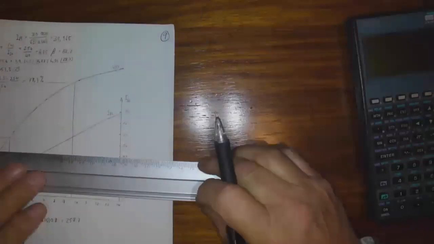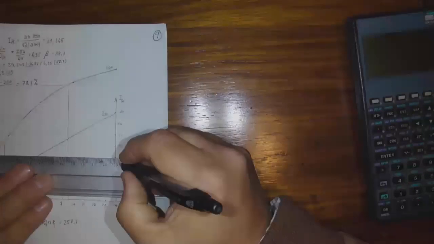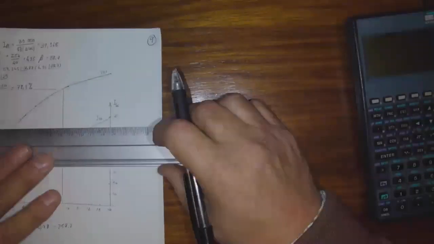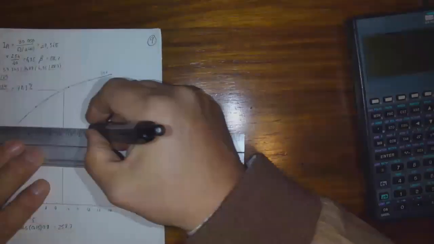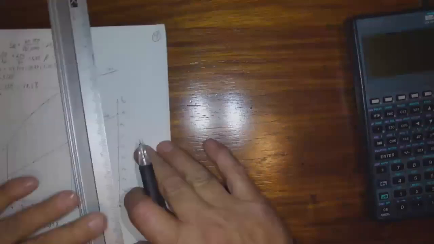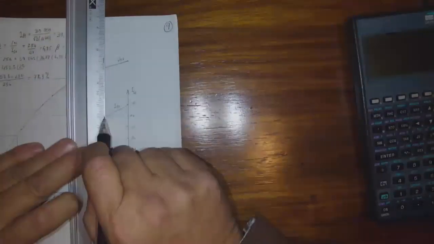So if you take the full load current, let's say it's 40 amps, no, that's too little, let's make it 70, then you go across, and there's your excitation for the short circuit.